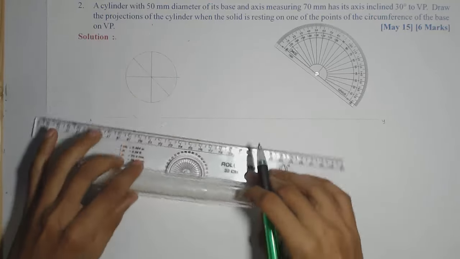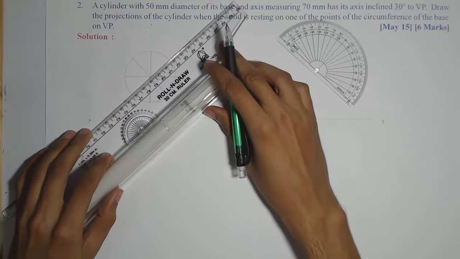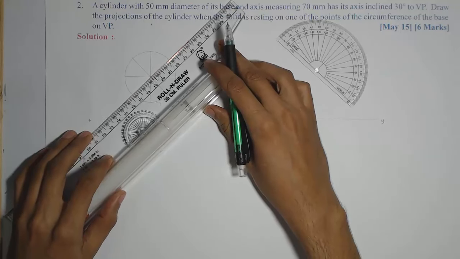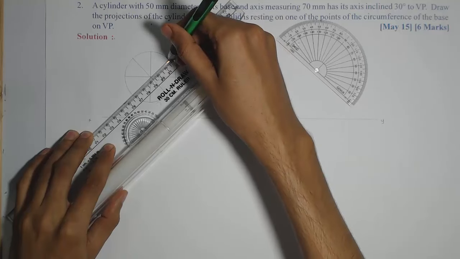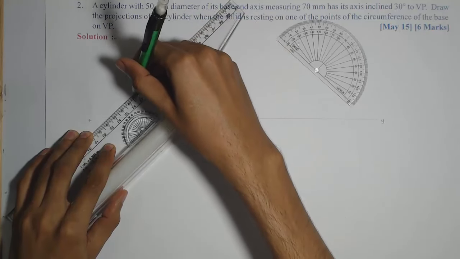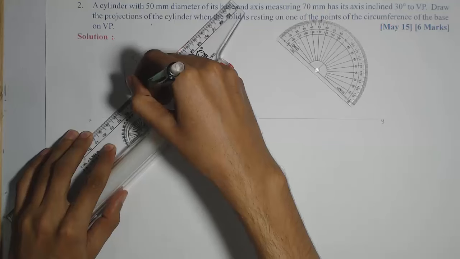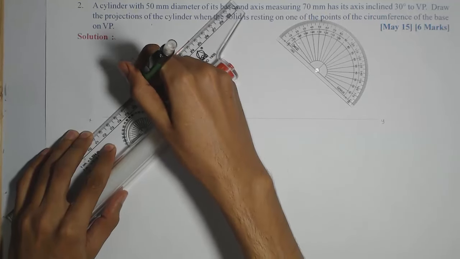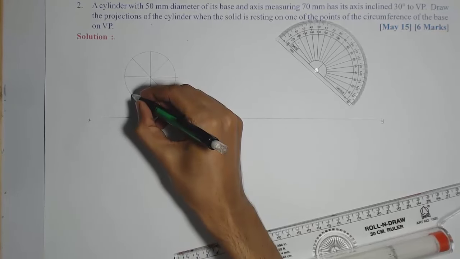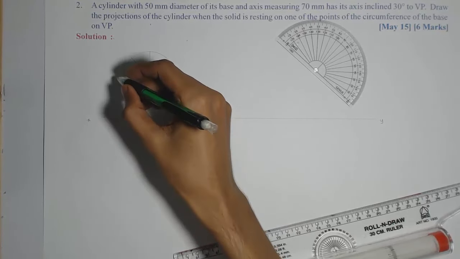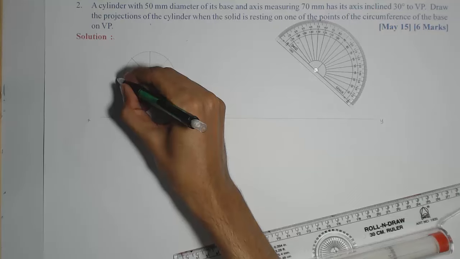Then after dividing the circle into 8 parts, we need to give the notations. The need for dividing the circle is to mark imaginary generators so that I can get more points for drawing the ellipse. Again, here the top and bottom base will coincide. So at each point I should give 2 notations.